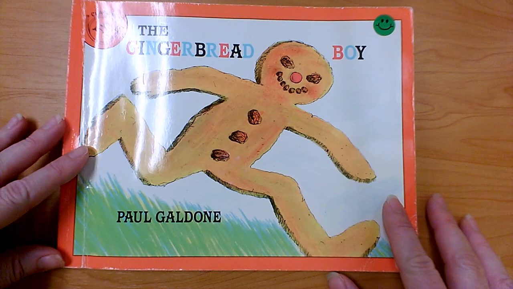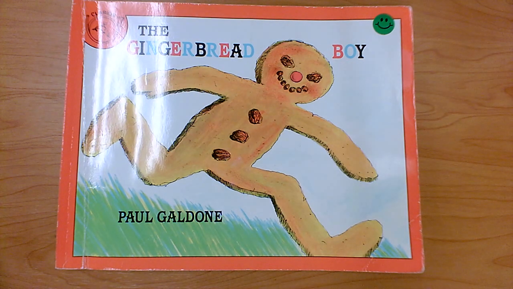How is the problem in this book similar to the problems that we've read about in other gingerbread books? How is this book different than other gingerbread books that we've read?